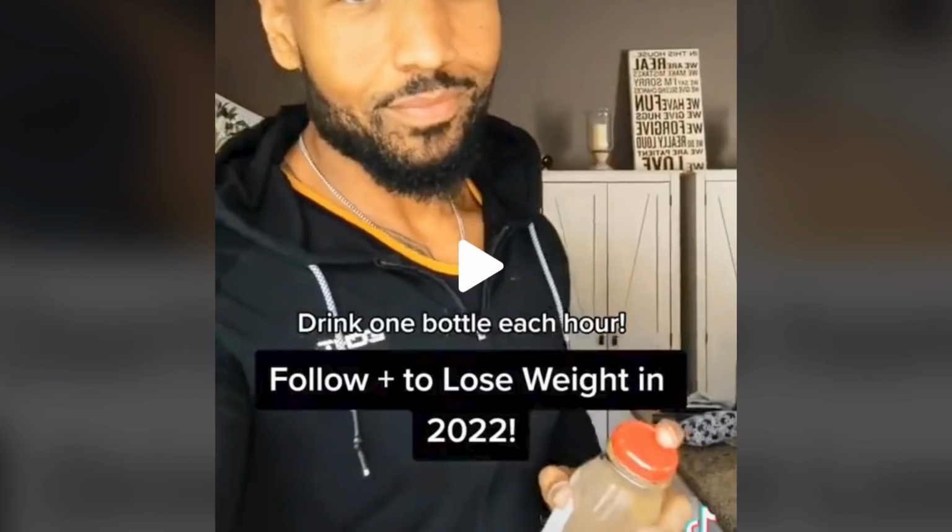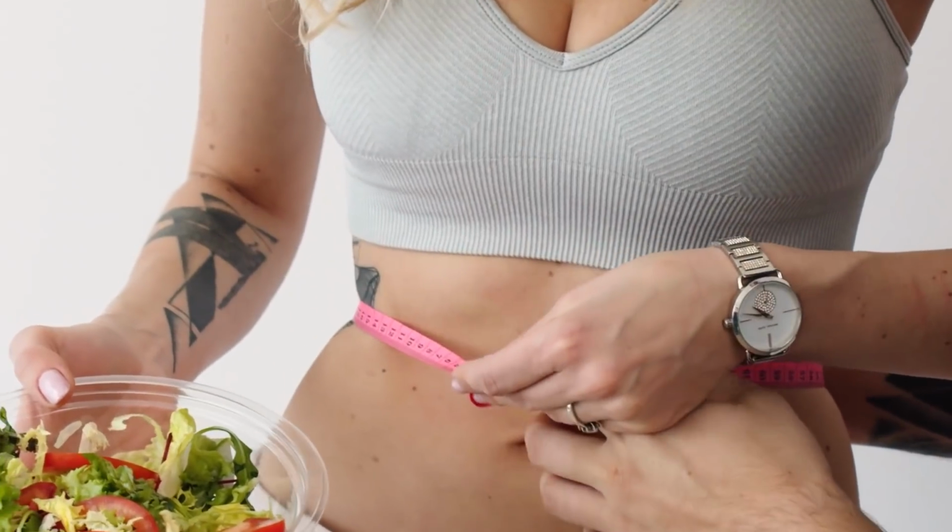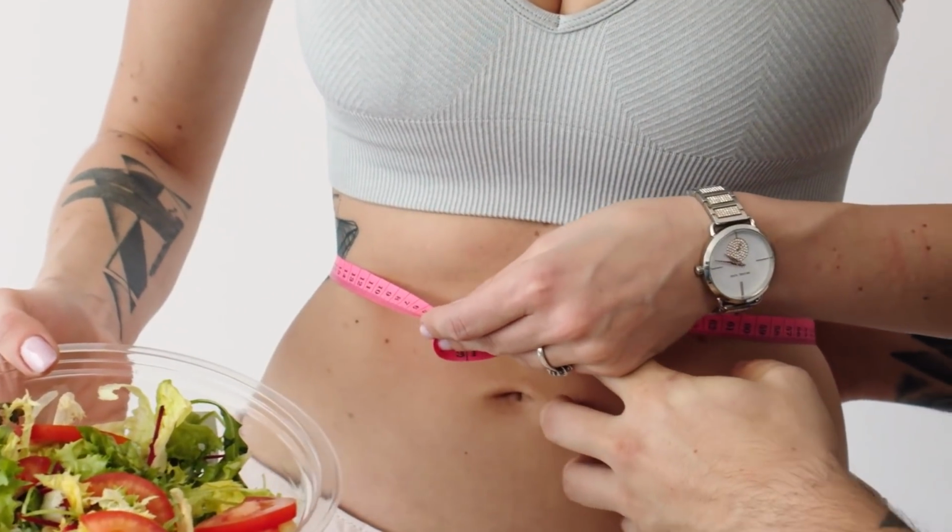You guys need to make sure that the call to action is incredibly specific. So that video was about using this drink to lose weight. Guess what the call to action was? "Click the plus sign if you want to lose weight in 2022." What does that do? He knows that the person watching that video wants to lose weight, so he made it aspirational for them, and it allows them to lock that in. Obviously, every single person that watches that video wants to lose weight. They're going to click the plus sign to lock that in and make sure that they lose weight.